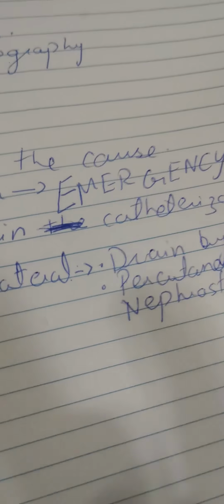And in case of unilateral obstruction, we may also drain through percutaneous nephrostomy. Right, that's it.